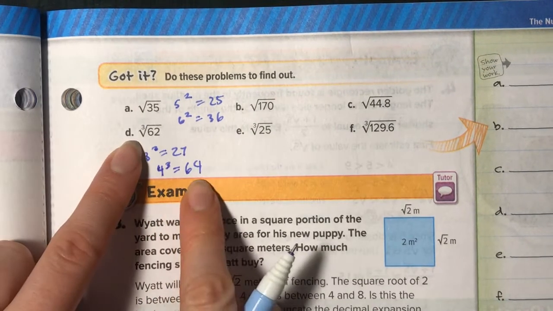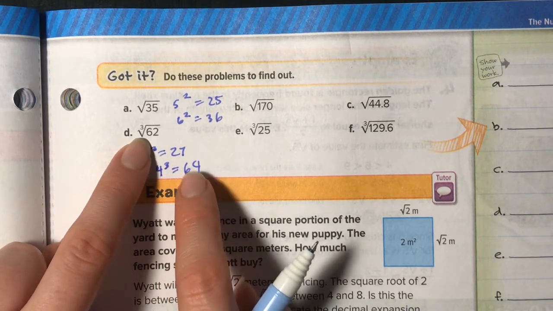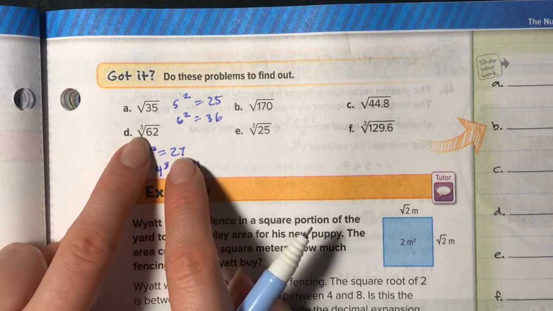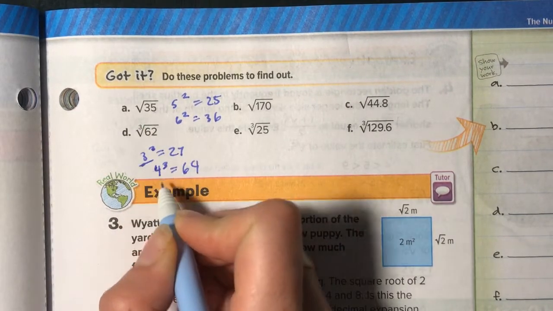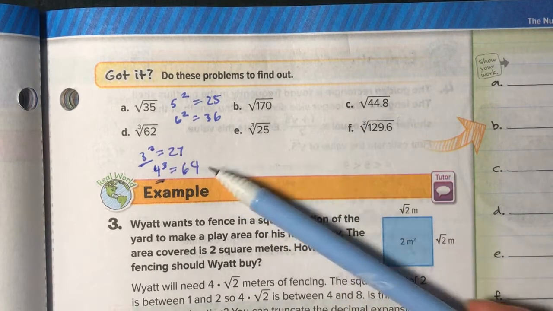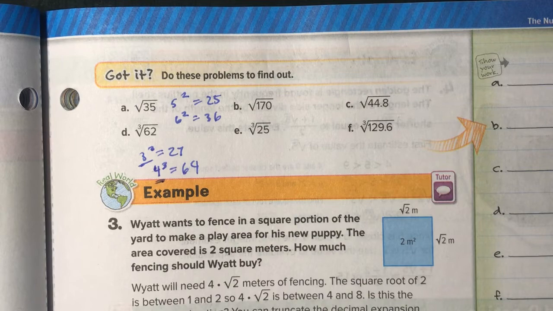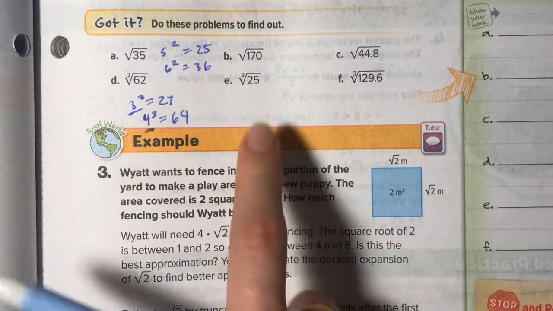So which one do you think this is closer to? 62 and 64 or 62 and 27? So which would be the better answer, 3 or 4? Okay, so do A, B, C, D, E, F on your own. You can pause here and work those out. Remember, I'll popsicle stick call you in class, so be ready.